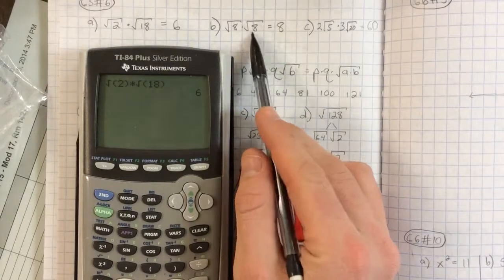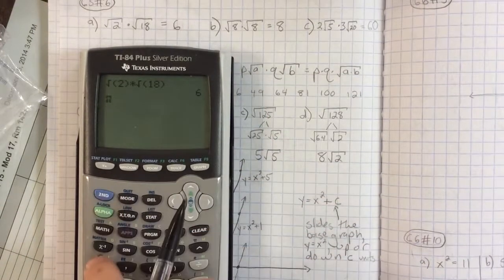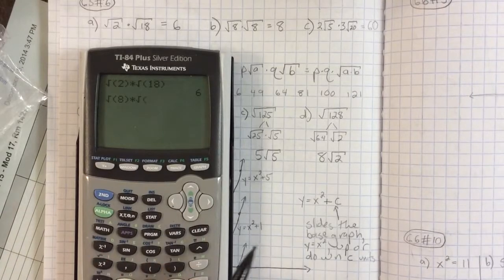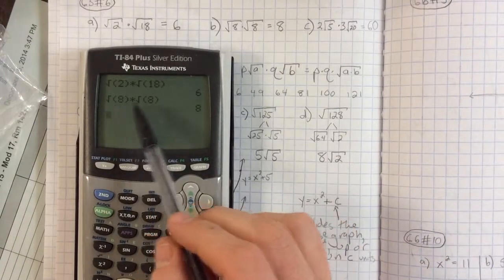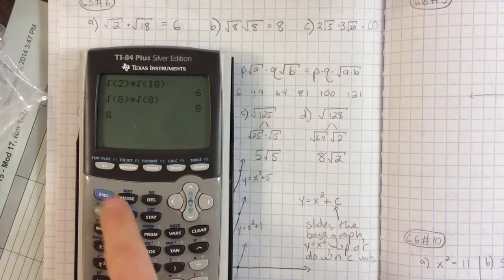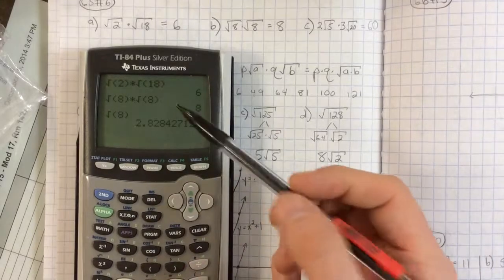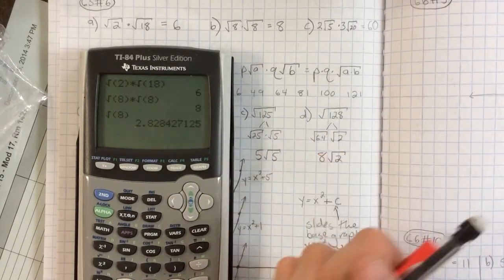Over here we have square root of 8 times the square root of 8. So we do second, square root of 8, times second, square root of 8. We hit enter and it comes out cleanly as 8, even though neither of these by themselves is clean. If you do the square root of 8, it's a crazy, irrational long decimal. When you multiply the square root of 8 times the square root of 8, you get a clean 8.